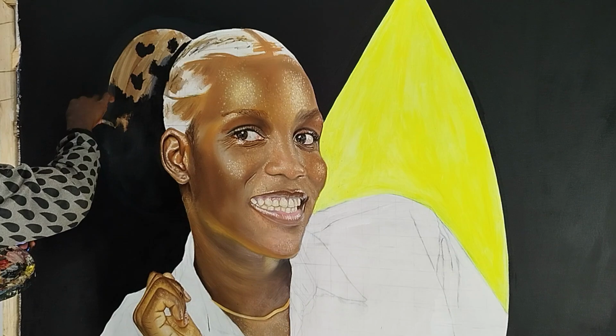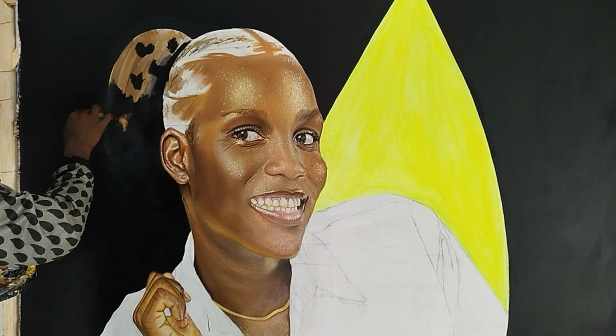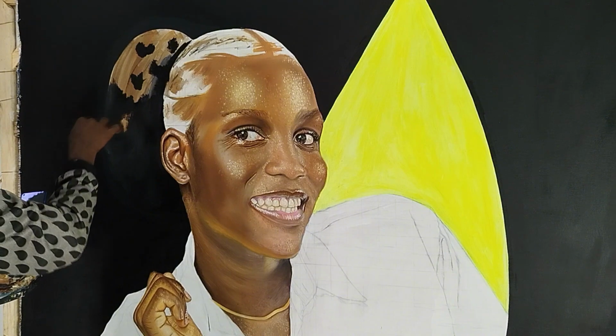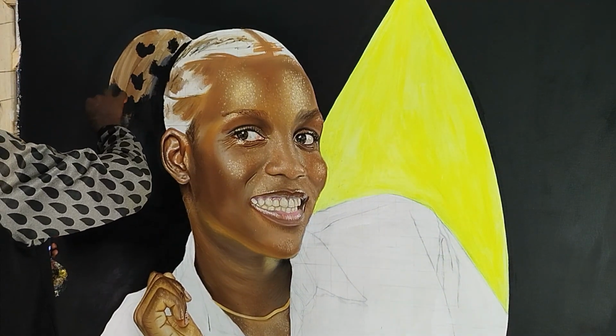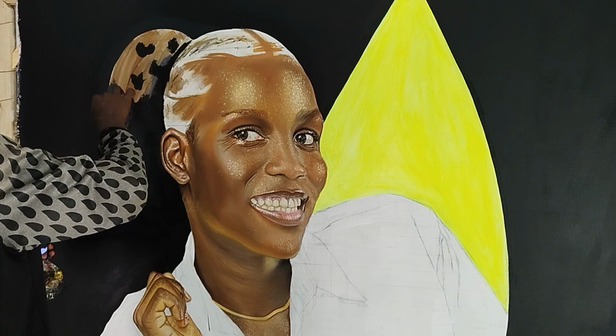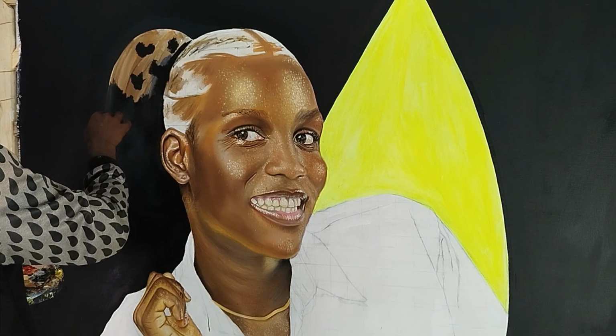But the first thing you have to do is to study your image and check out the details there, and think of how you can achieve this kind of details on your drawing.